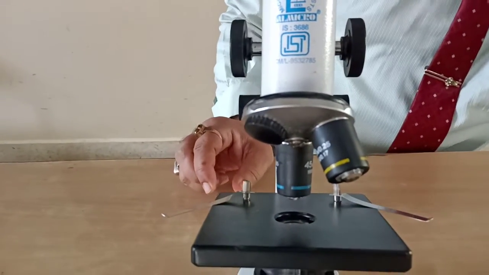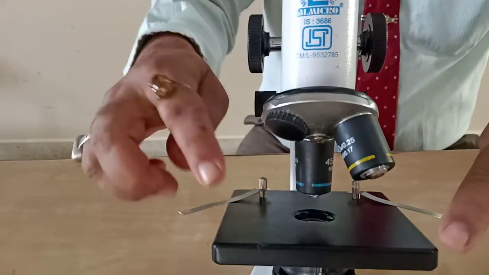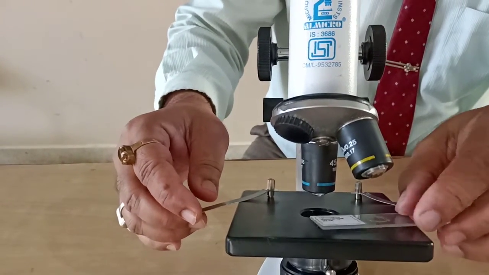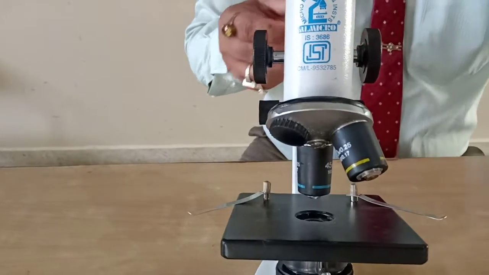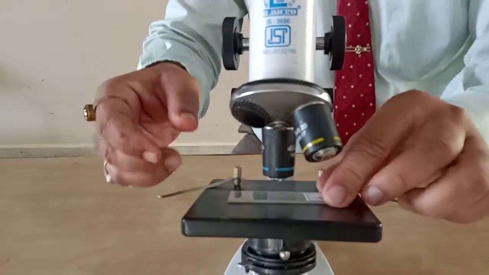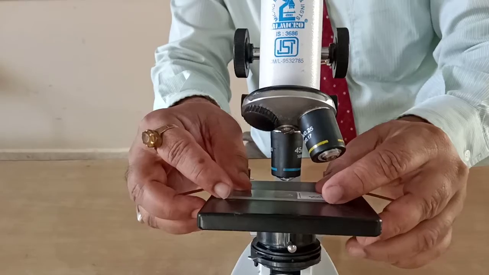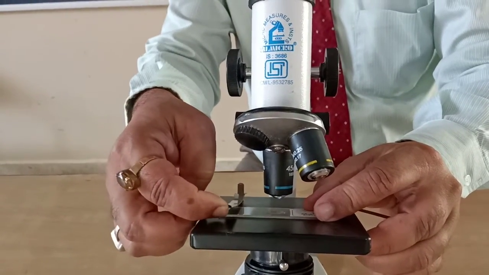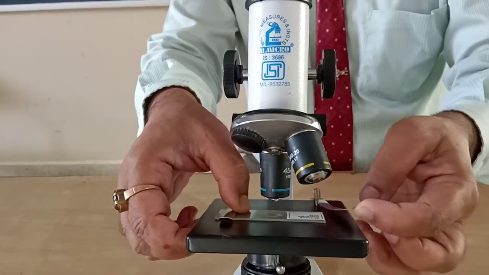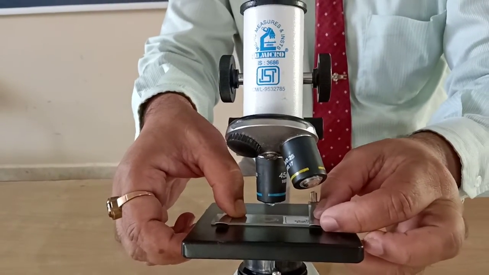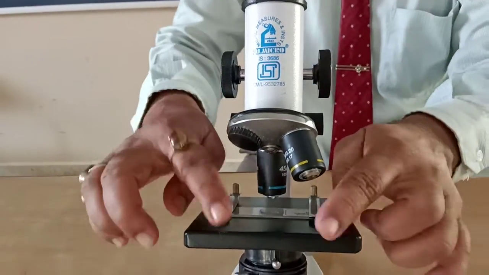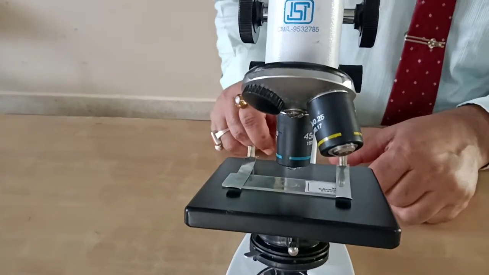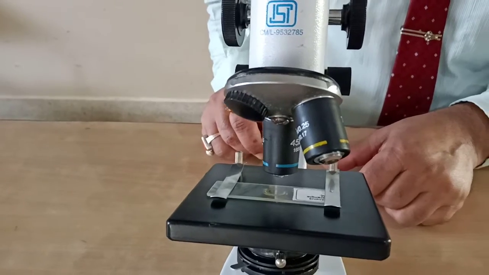Suppose this is the slide, and this black one is the stage. On the stage I wish to set the slide. So this is the slide I have taken, and I would like to fit it. We have to hold the slide with the help of stage clips. So now the slide has been fixed on the stage. Now let me come to the multiple lenses.